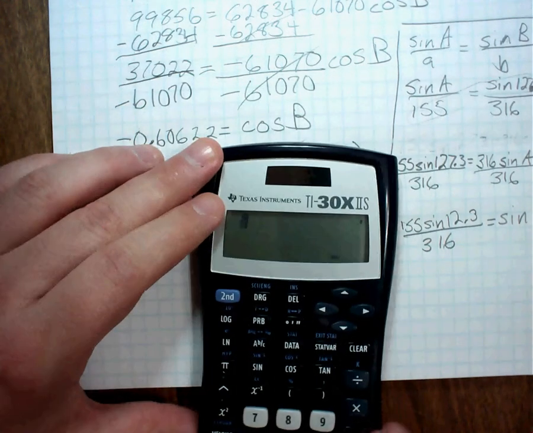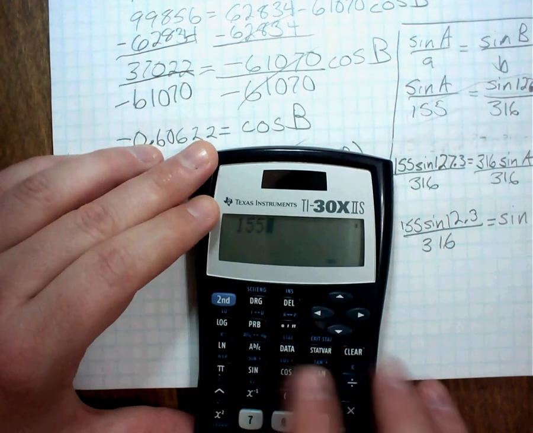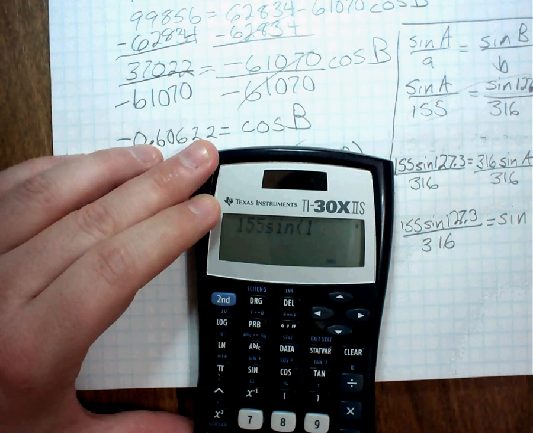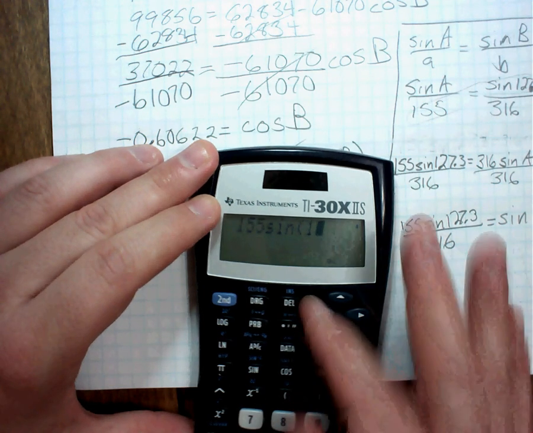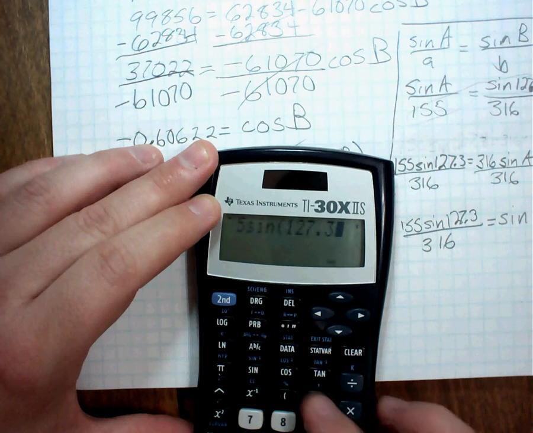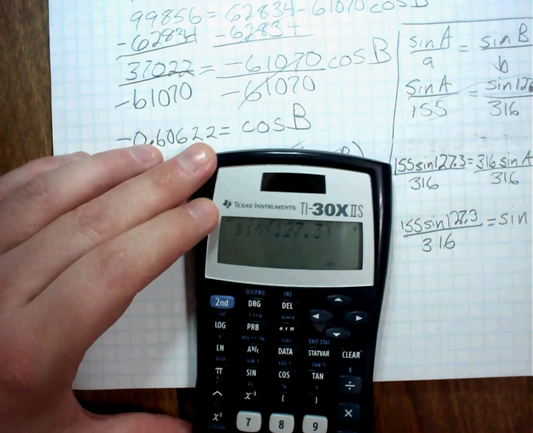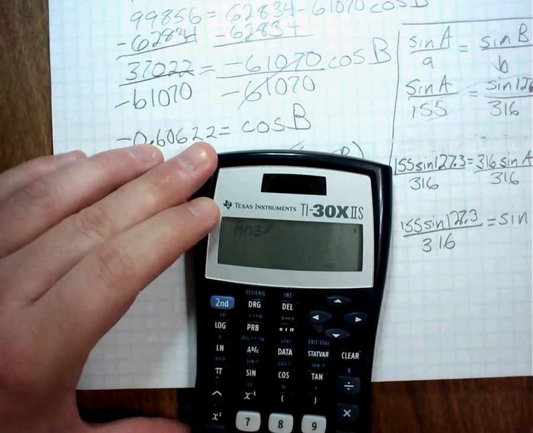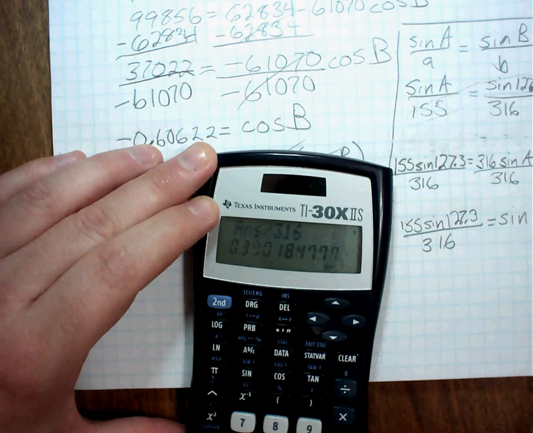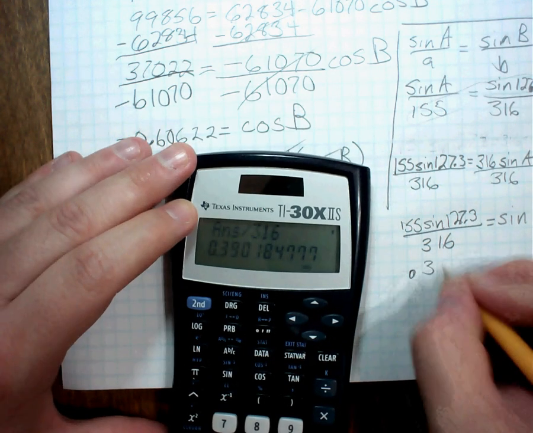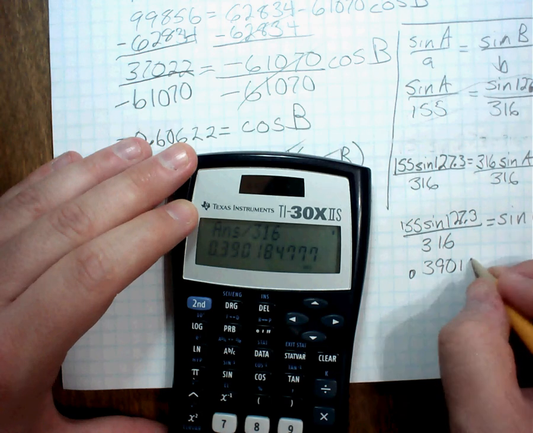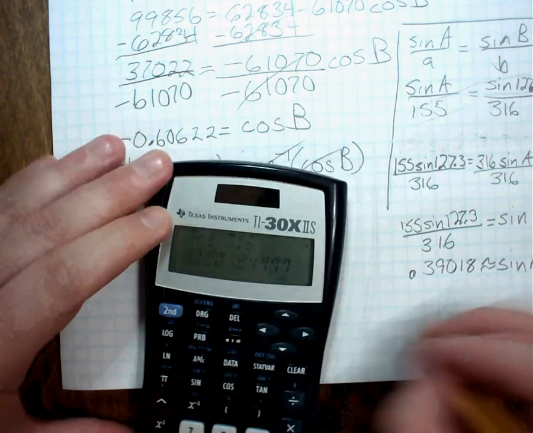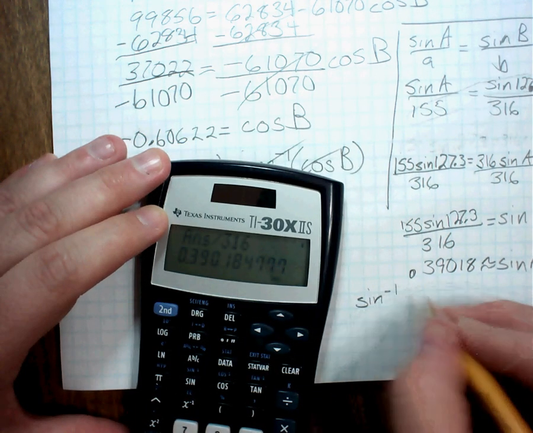So let's find out what this value is. So now I've got 155 times sine of 127.3, right? That gives me that number, and then we're going to take that number and divide it by 316. So I get 0.39018 is approximately the ratio of sine of A. I'm going to take the inverse of both sides.